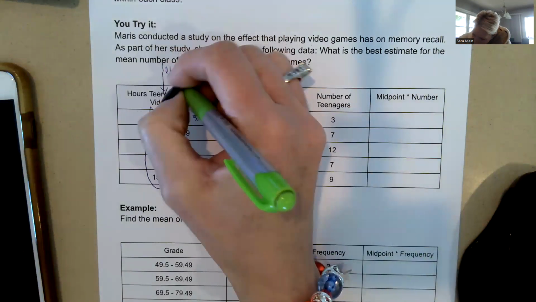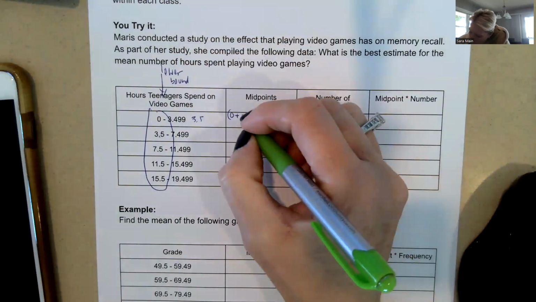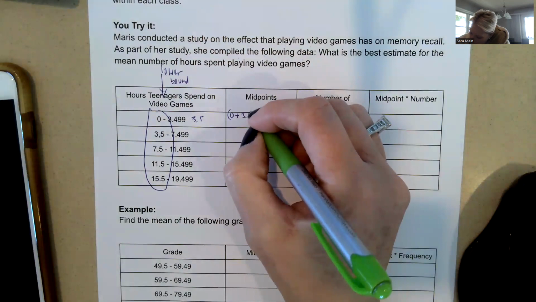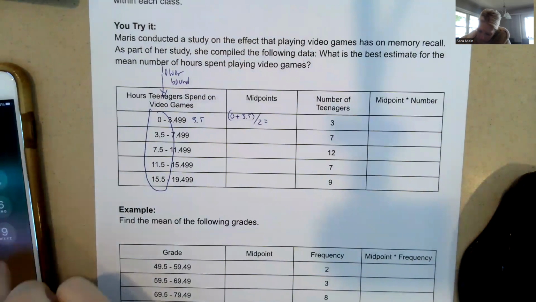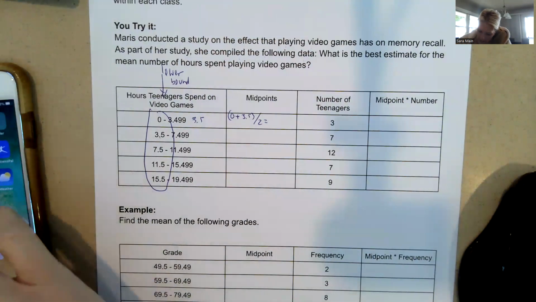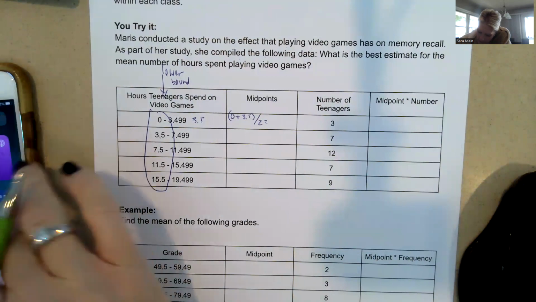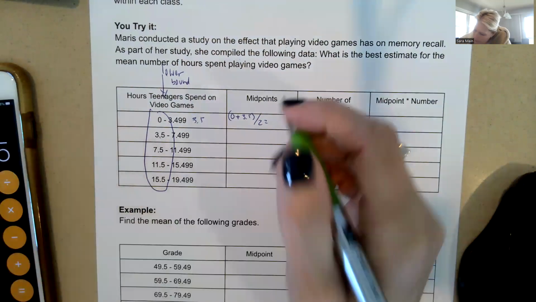We talked about lower bounds back in chapter 1 and earlier in chapter 2. So 0 and 3.5 and then divided by 2. That is going to give us 1.75.